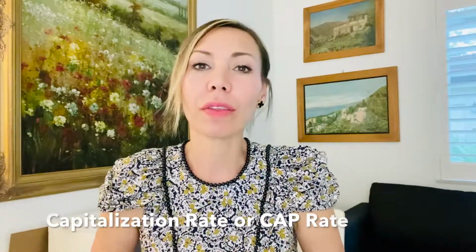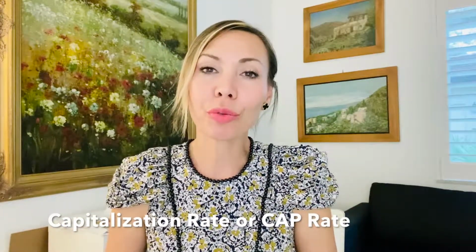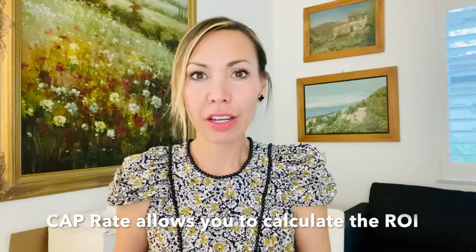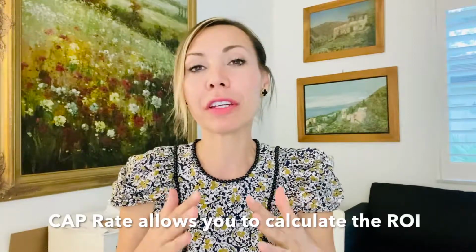So it's essential that you understand the ins and outs of the capitalization rate, or the cap rate, in order to properly assess the profitability of a property. So what is a cap rate? A cap rate is a calculation to determine the profitability of a real estate investment.